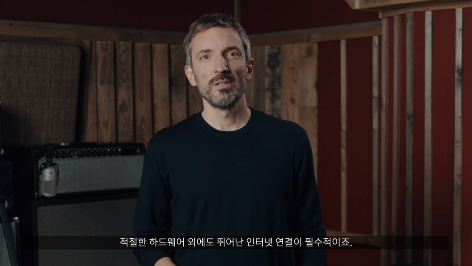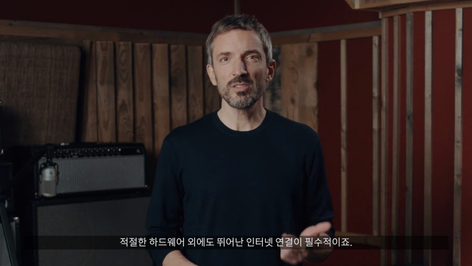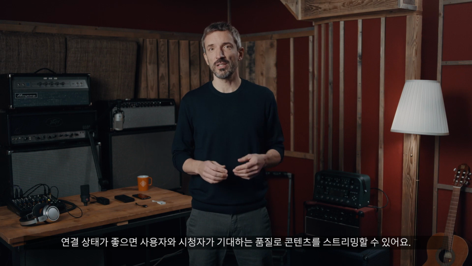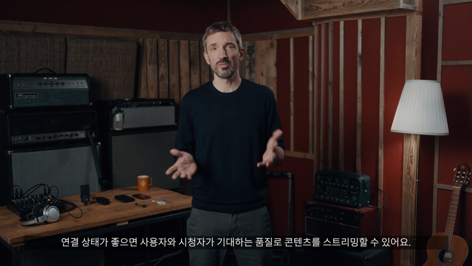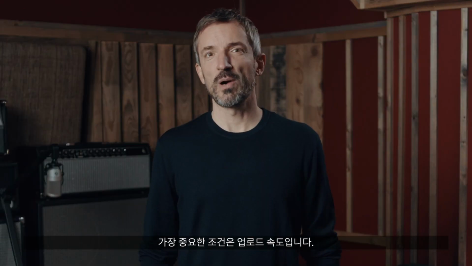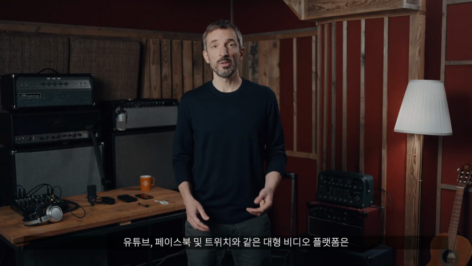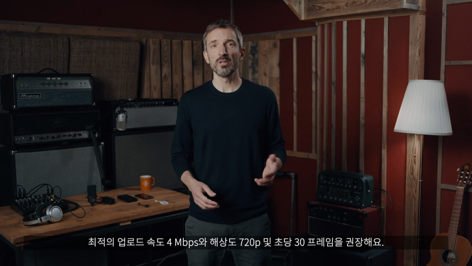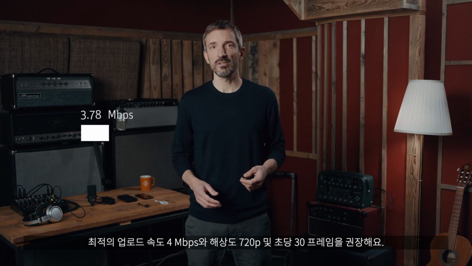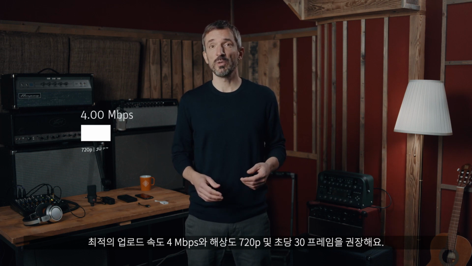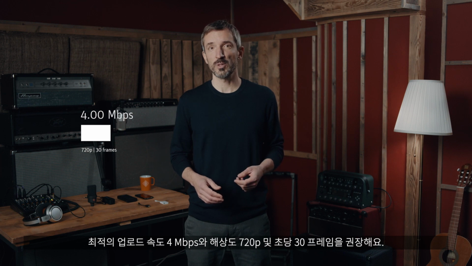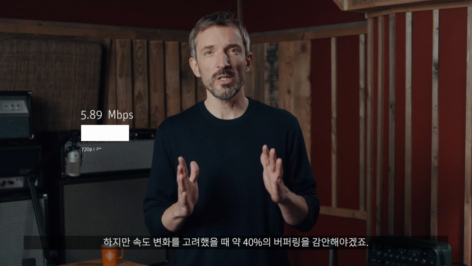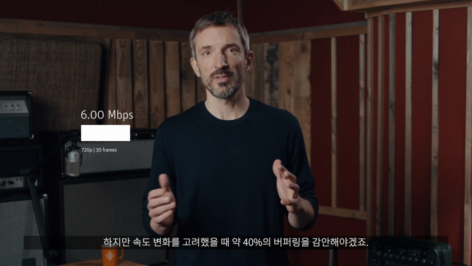Besides the right hardware, which we'll get to in a minute, a good internet connection is crucial. A good connection allows you to stream your content in the quality that you and your viewers expect. The most important requirement is upload speed. Large video platforms like YouTube, Facebook, or Twitch recommend an optimal upload rate of 4 megabits per second for video in 720p resolution at 30 frames per second. However, you should definitely allow for a buffer of about 40% to compensate for speed fluctuations.